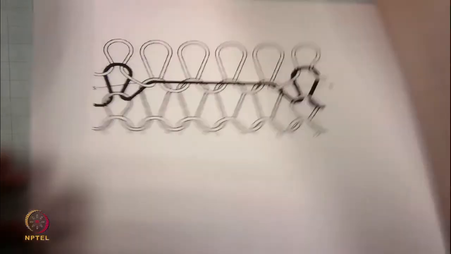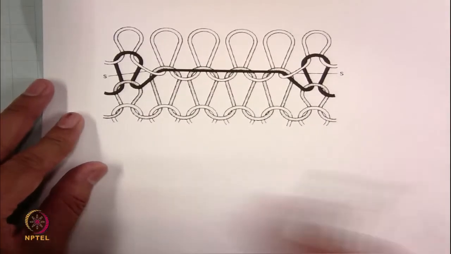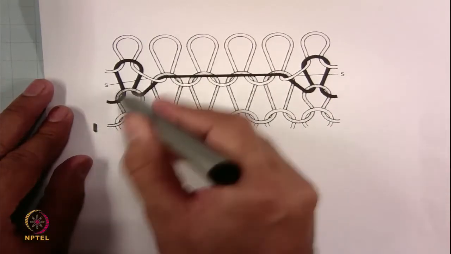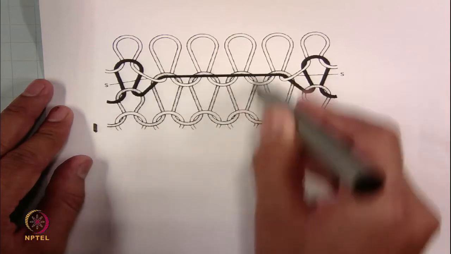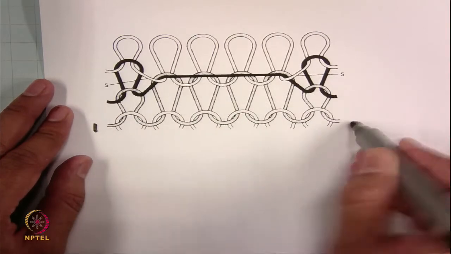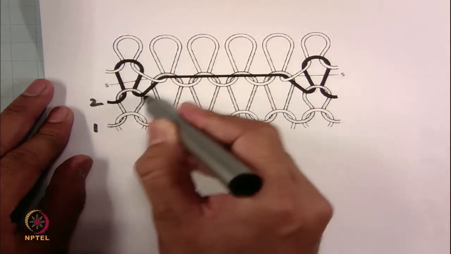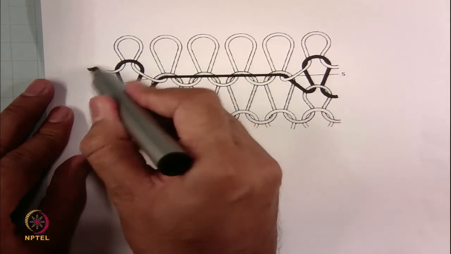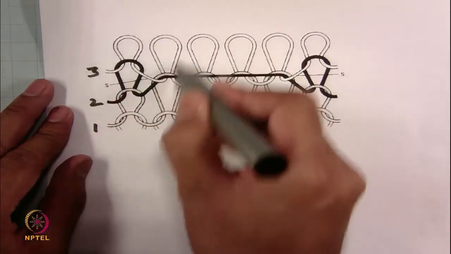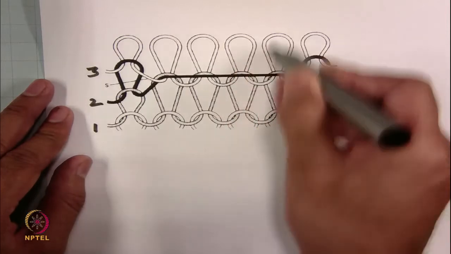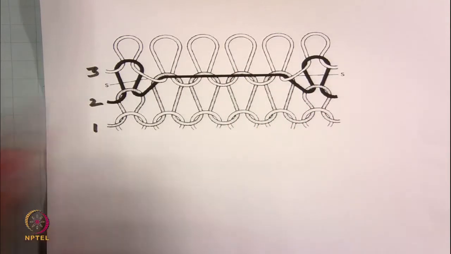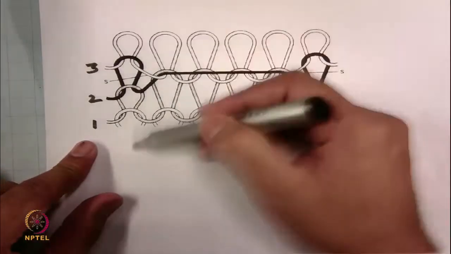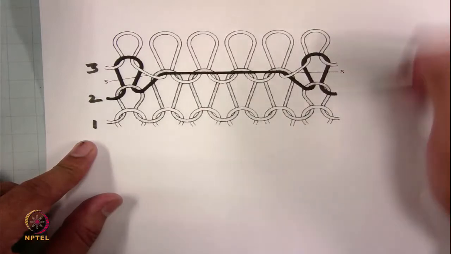Okay. So, how do we represent this particular fabric? First you count the number of courses. So, this is the first course where you can follow the path, the grey yarn, if you see this. Then the black one, which is a little bit complicated, and then this third course which is also visible. So, you have three courses and how many columns can you count? 1, 2, 3, 4, 5 and 6, 6 columns.